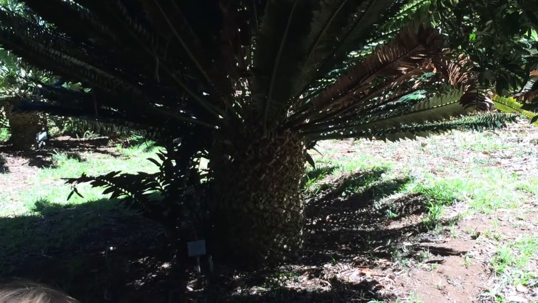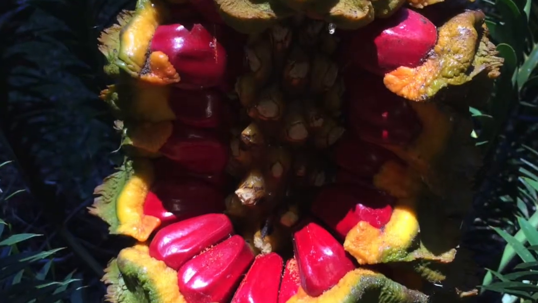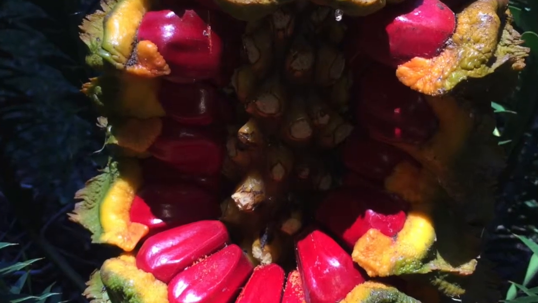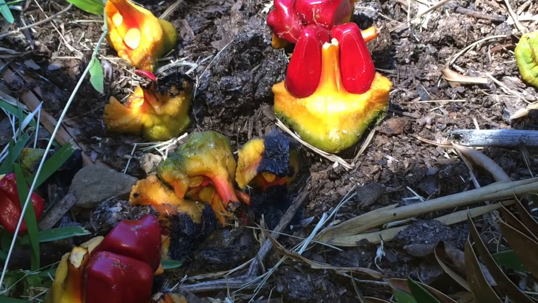Gymnosperms have vascular tissue. They have true leaves and roots. Their seeds are naked or enclosed in an ovule, and their fertilization is dependent on water.